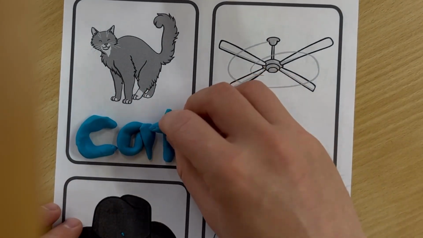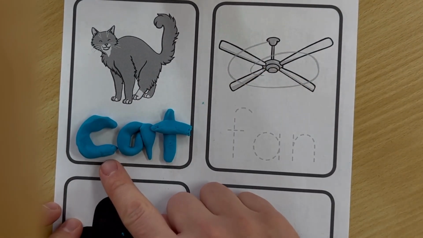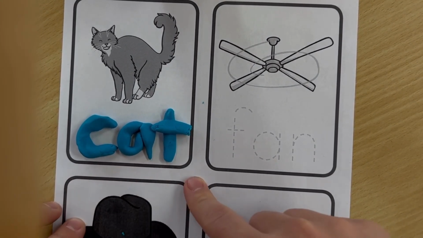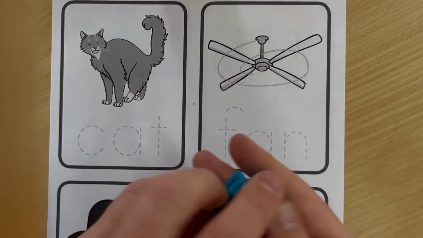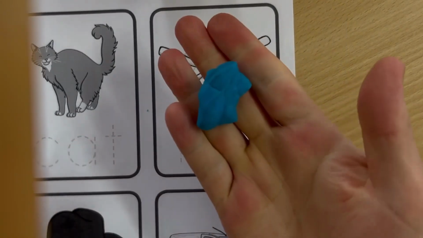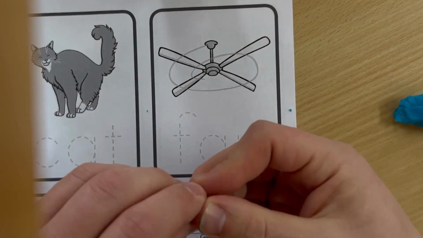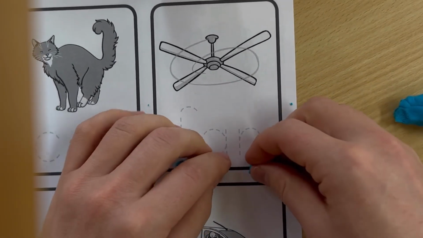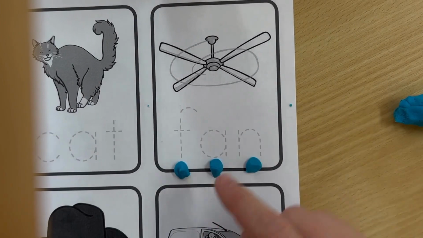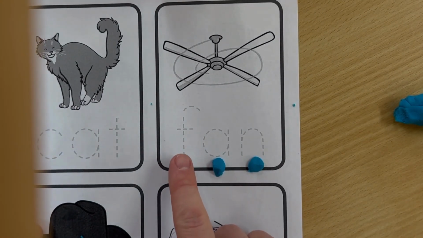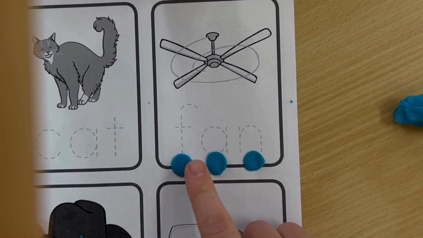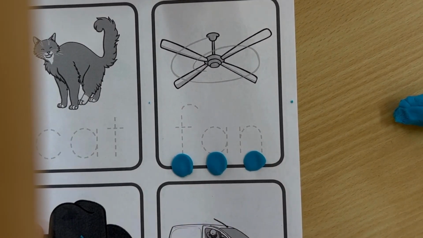So I'm just doing this really roughly and quickly for cat. Okay, and then again, you can get the children to use their sounds. K, A, T, cat. Another thing you can do is you can also use the Play-Doh to be like a sound button. So similar to when they are blending words together, you can get children to physically push the buttons. So for this one, it would be F, A, N, fan. Hope that helps.